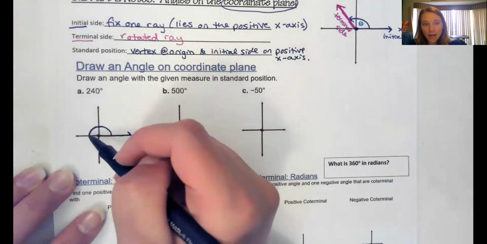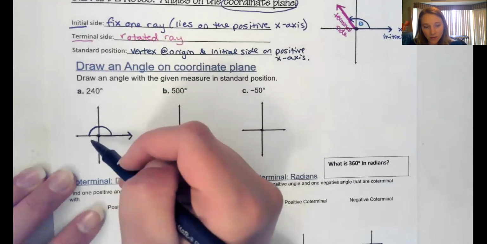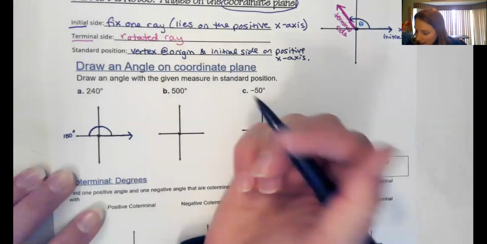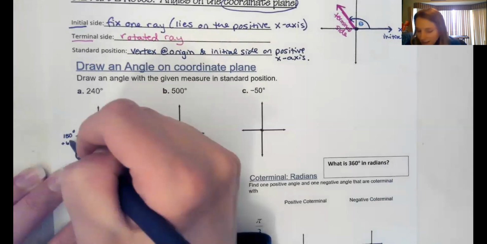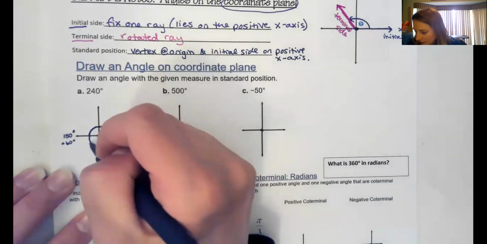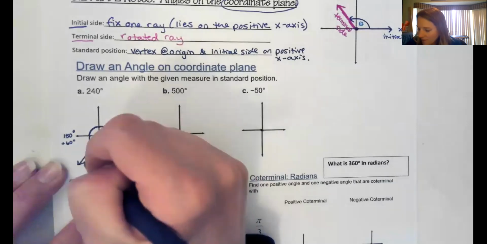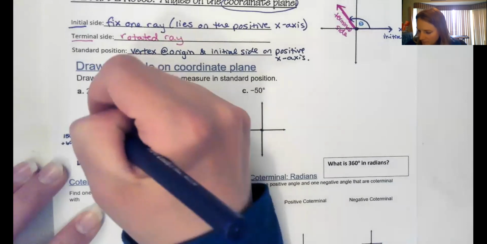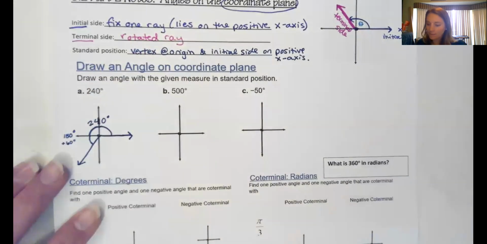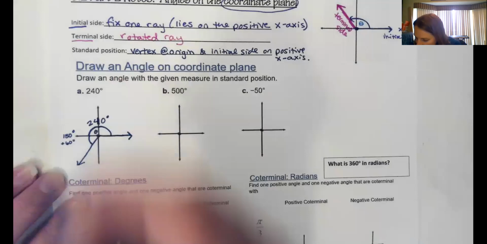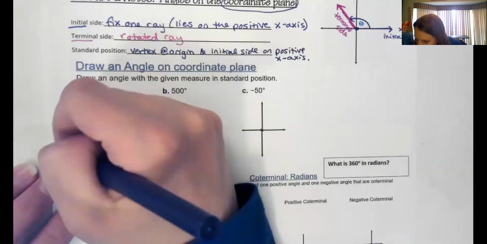I want to do 180 and then beyond to 240, which is really like, if this is 180 degrees, 240 would be another 60 degrees as we go through. So I need an extra 60 degrees going this way. And now we've got a total of 240 degrees, this giant angle here. And you can see it's kind of like 180 plus 60.